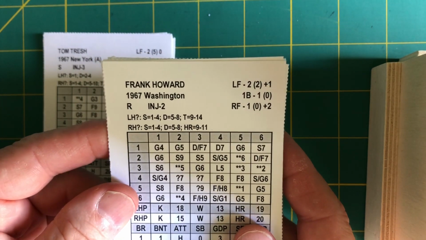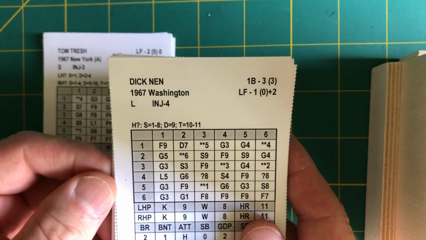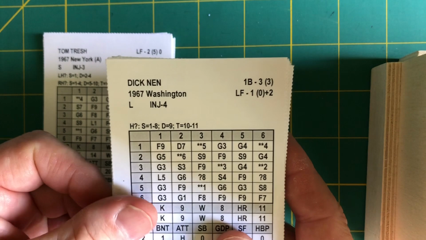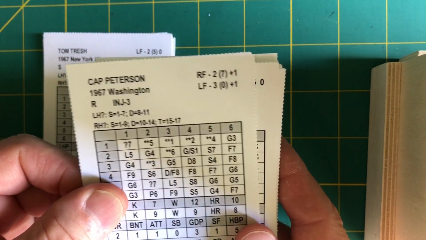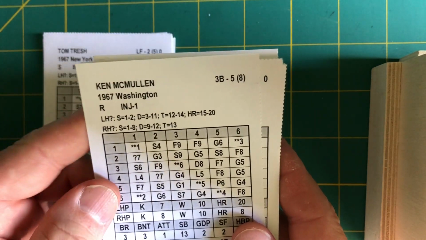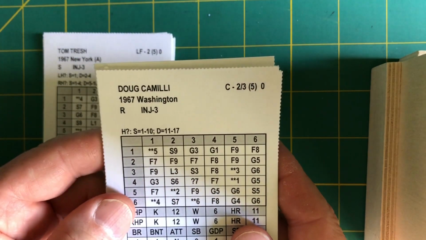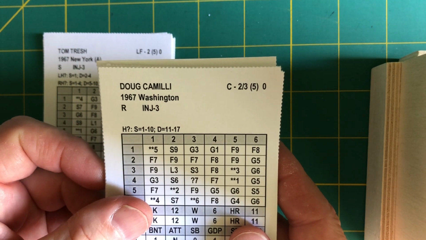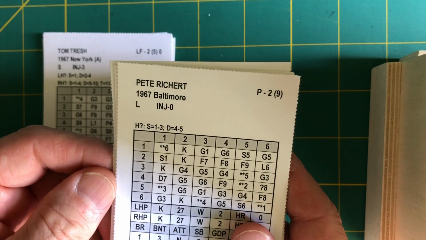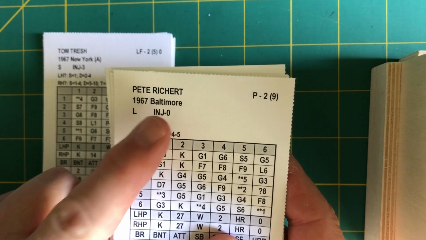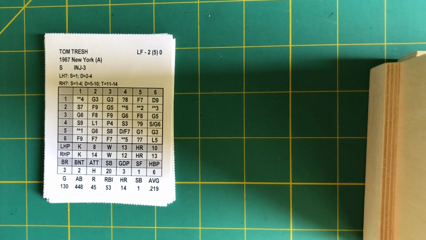Batting fourth in left field, Frank Howard. Batting fifth at first base, Dick Nen. Batting sixth in right field, Cap Peterson. Batting seventh at third base, Ken McMullen. Batting eighth and doing the catching, Doug Camilli. And batting ninth, Pete Richert, again traded to Baltimore a little later in the season.